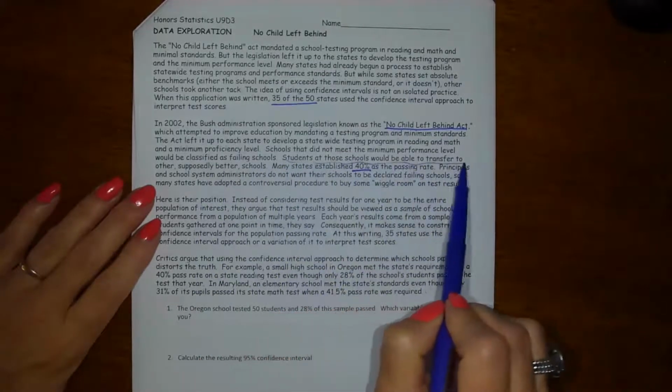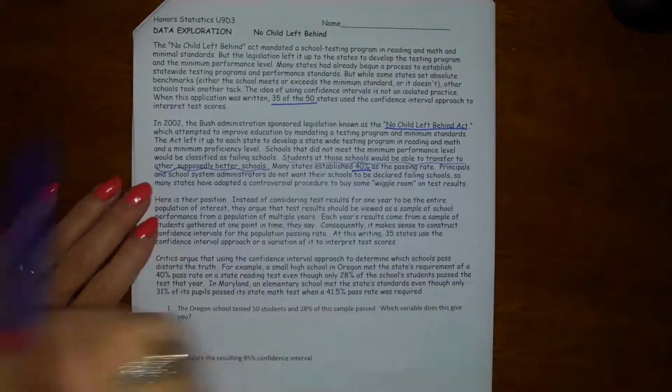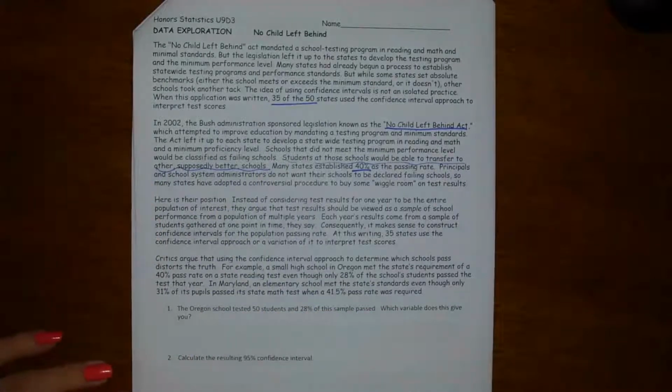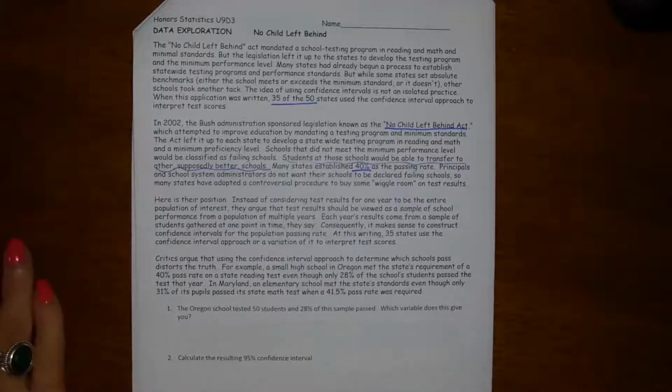Students at these schools could be able to transfer to other supposedly better schools. Is that good? Well, let's think about us. We do well, right? Our scores are very high. Are classrooms crowded? If everyone were here, I have 30 kids in all my classes. Do we have room to take in other people from a failing school? We don't. This gets very controversial and expensive. For one thing, we're already full. For another thing, how much money does it cost to start busing students? And then what happens to the school that's failing?